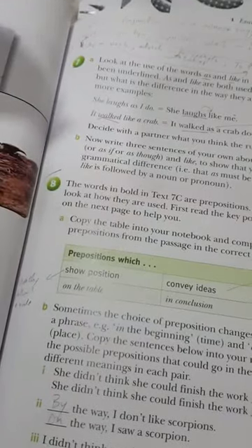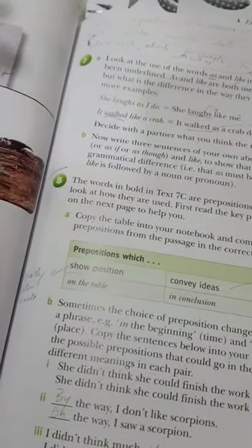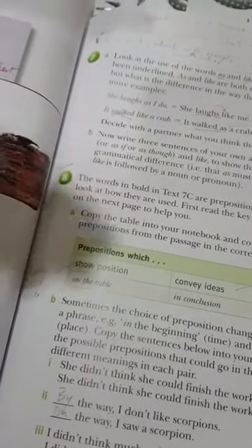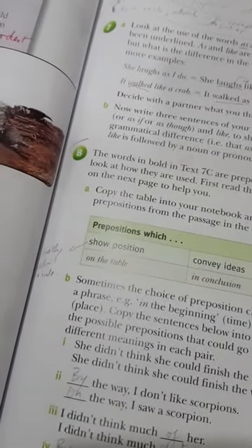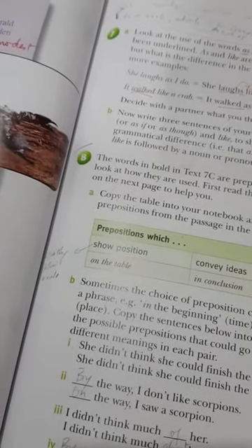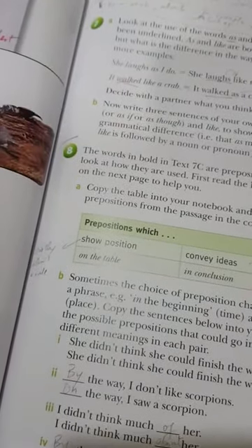Like is used to give examples, usually followed by a noun or a noun phrase. As is used to refer to how something is done, something that is done in the same manner, usually followed by a clause. Phrases do not contain a subject-verb combination, but a clause contains a subject-verb combination.